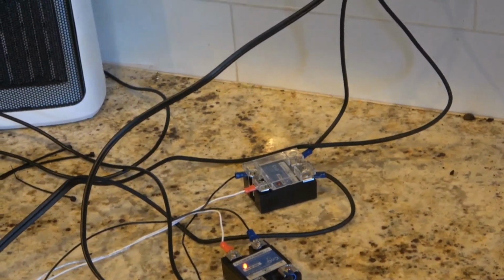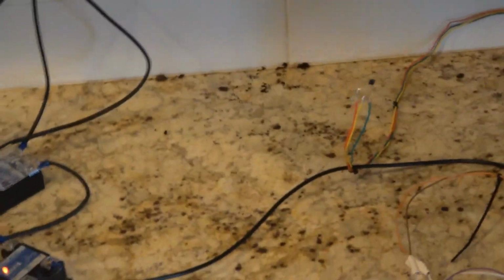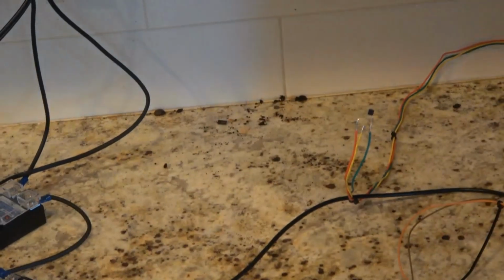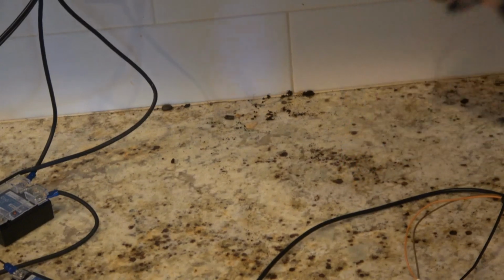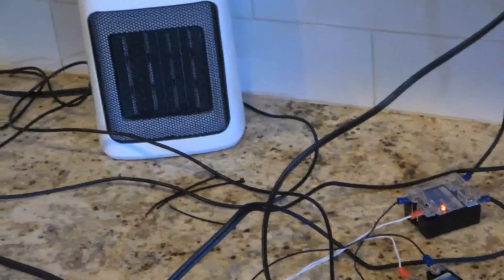Now, if I could do this correctly without mucking everything up, I'm going to put the sensor, that's why I got it so long, into the freezer. Into the freezer, if I could just, without disconnecting it. Okay, come on, little freezer. Dude, there it goes. It's going down. 69. And there goes the heater. You see that? Now the heater turns on. And now it's going down.